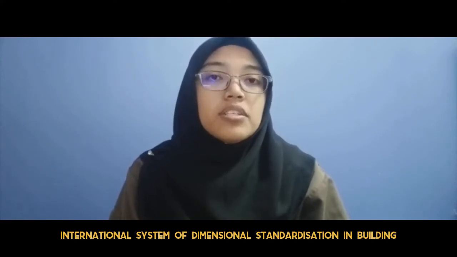I will explain about the 2D plan. As for the 8-story academic block, we use modular coordination for our dimensioning. We use M equal to 100 mm. Modular coordination is basically the international standardized dimensioning system for buildings according to ISO standard.